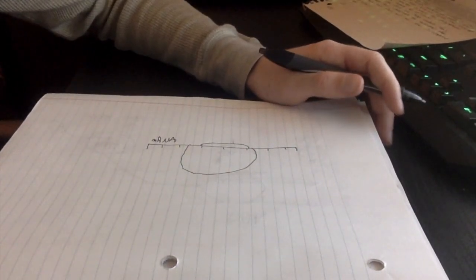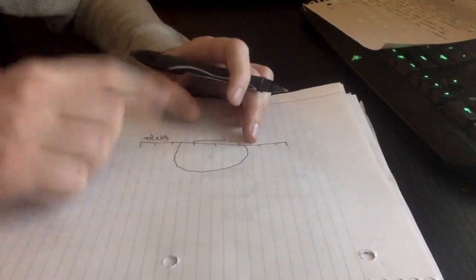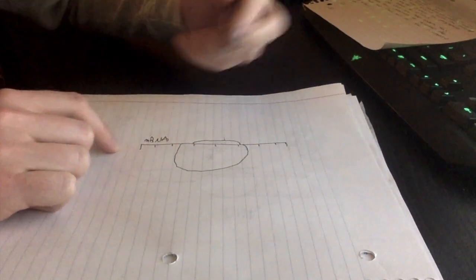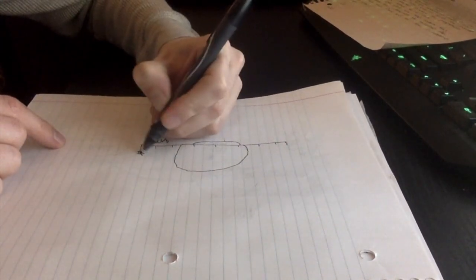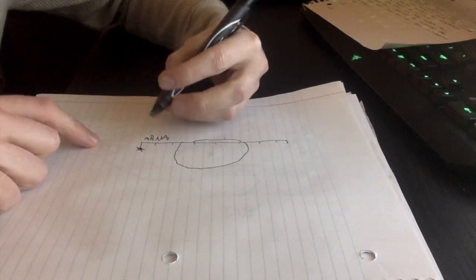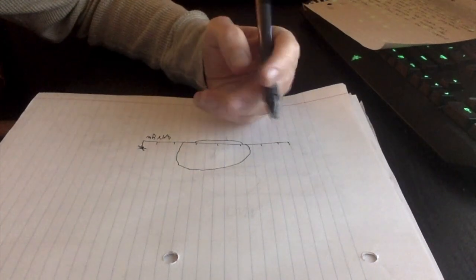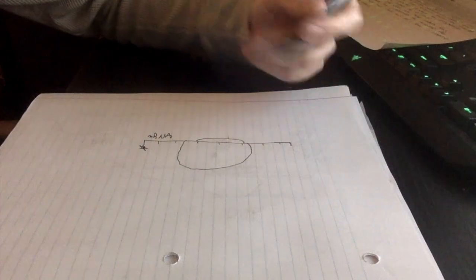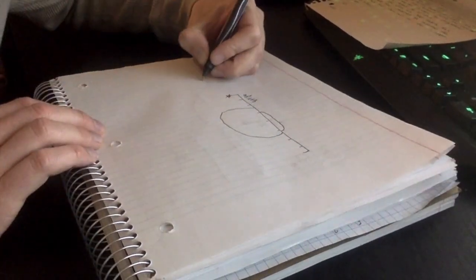Once this ribosome attaches to the mRNA, it's going to automatically read this first codon right here, which is going to be our start codon, which is AUG. And that is going to call in and essentially get a tRNA to come in and bring it. Let me draw a little tRNA real quick.